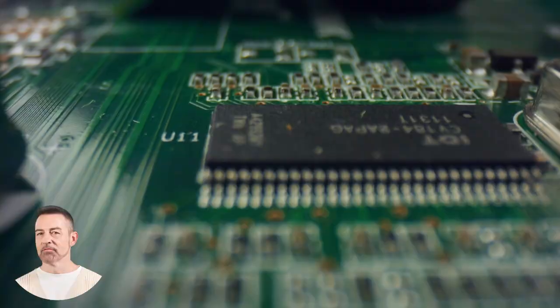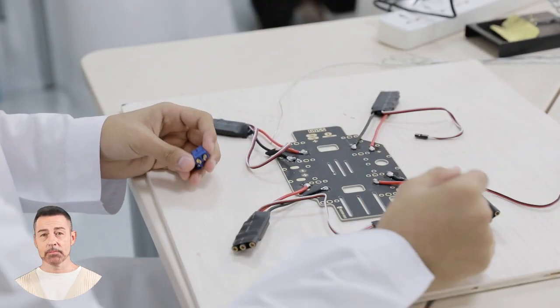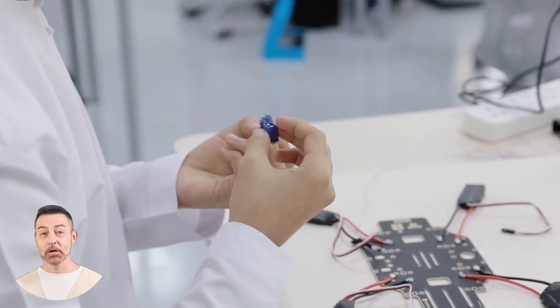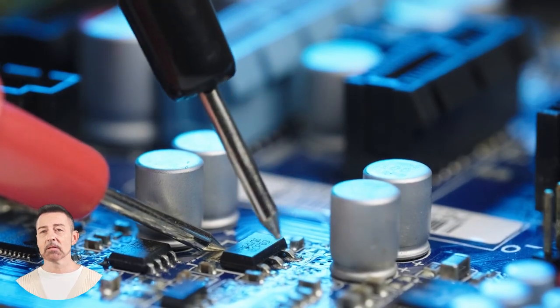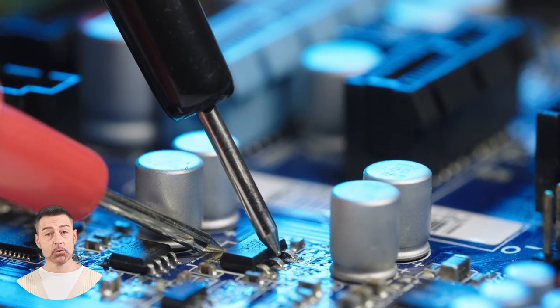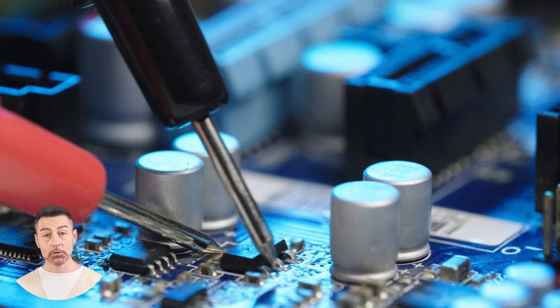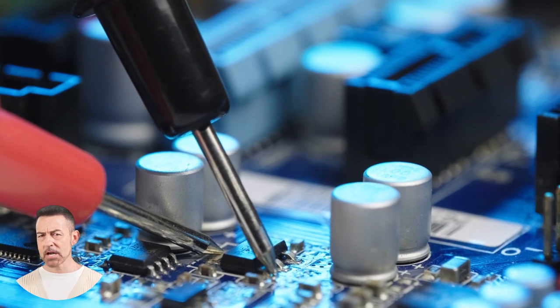Now, let's delve into the versatile capabilities of multimeters and explore essential measurement techniques used in electronic diagnostics and analysis. Multimeters serve as indispensable tools for accurately measuring various electrical parameters, including resistance, voltage, and current.